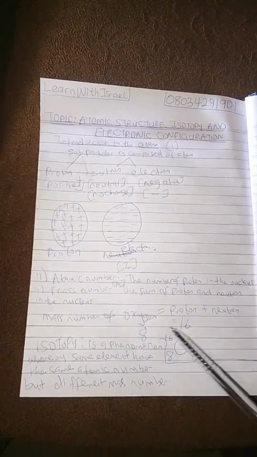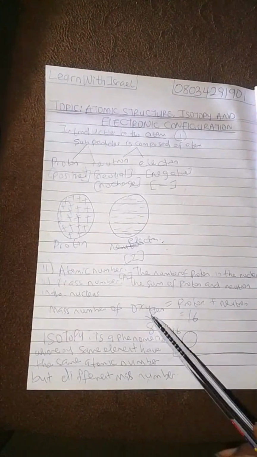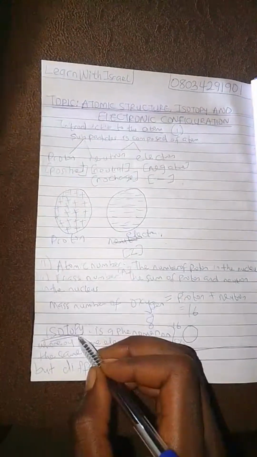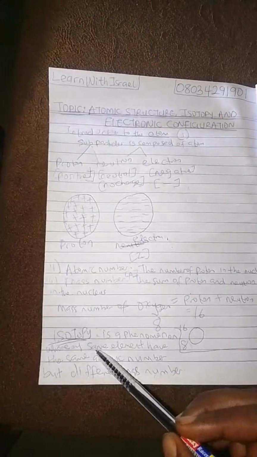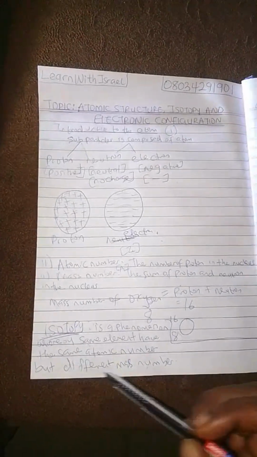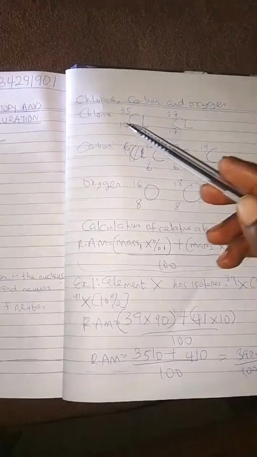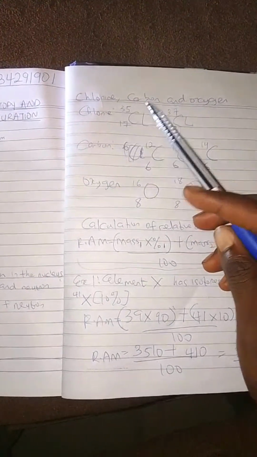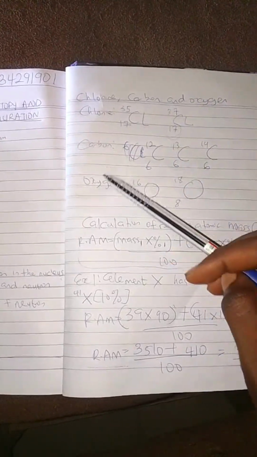How to calculate the mass number for oxygen. And we also discussed isotopy. It's a very important terminology. Isotopy is a phenomenon whereby same elements have the same atomic number but different mass number, using these examples, using chlorine, carbon, and oxygen. Chlorine has different mass number but the same atomic number, same as carbon and oxygen.